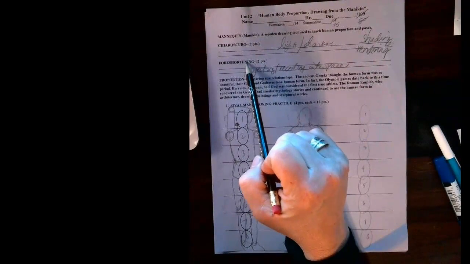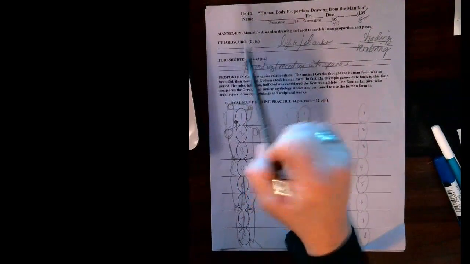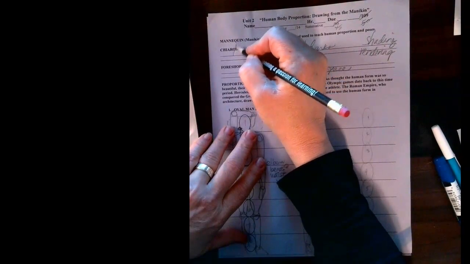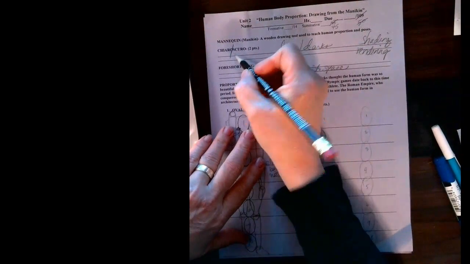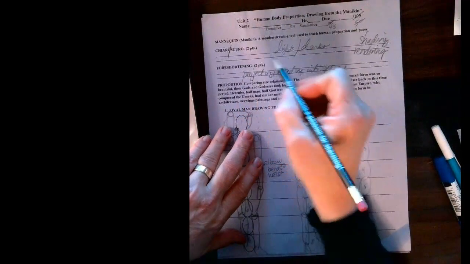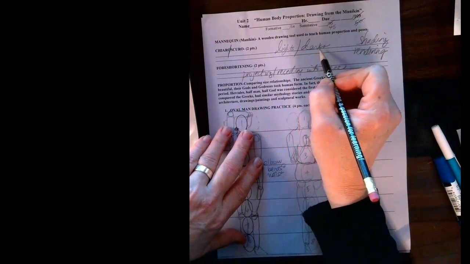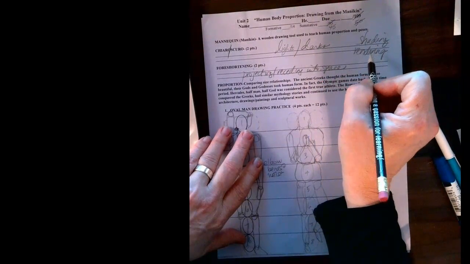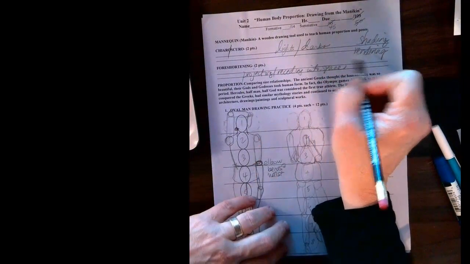There are two major vocabulary words, chiaro and sciro. That's actually Italian, and you can see examples of that in the PowerPoint. Chiaro means light, and sciro means dark. So lights and darks. It refers to shading, which is also called rendering.